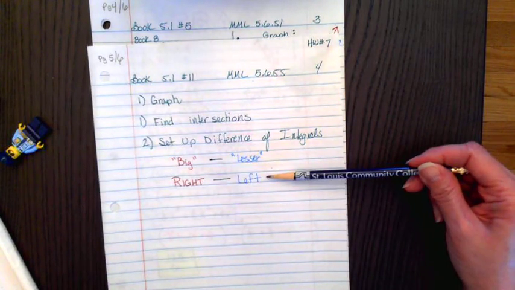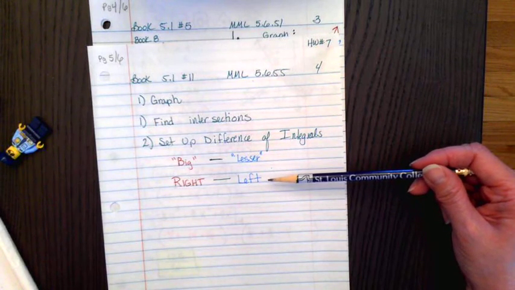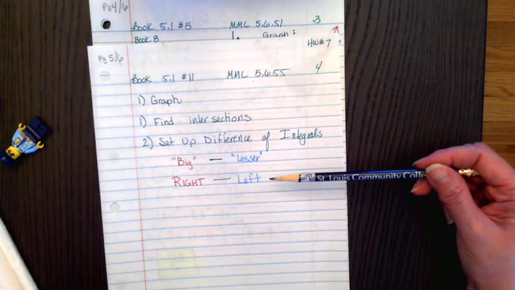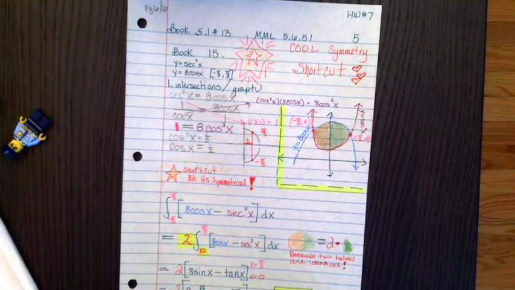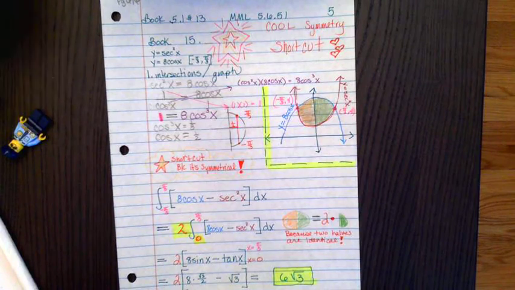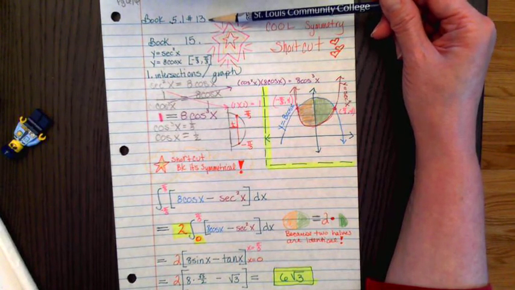And let's look at the next example. Even though you do this next example in the same way, I want to show this one to you because we get a really neat shortcut here. You should be doing problem number 13 out of the book, but this is similar to number 15 in that we get this cool symmetry shortcut.